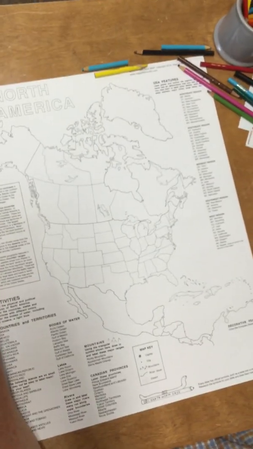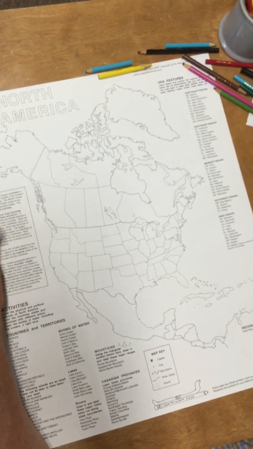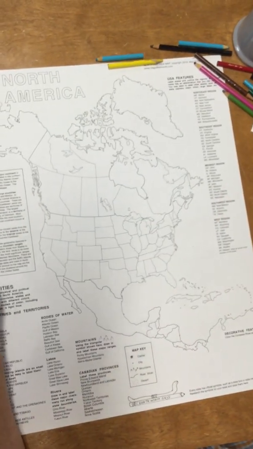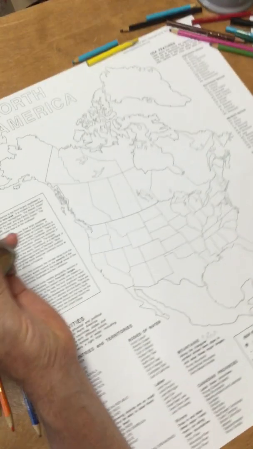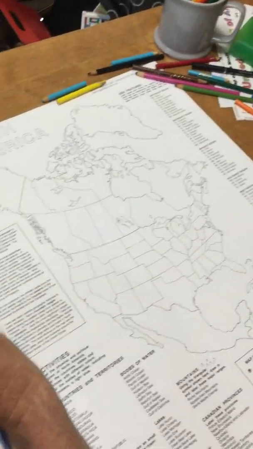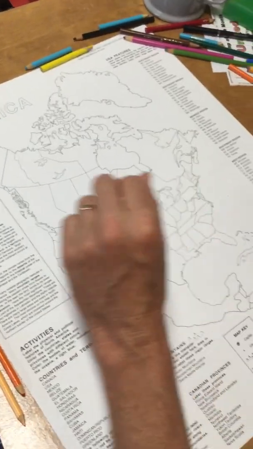I'm going to set my timer here for 10 minutes. All right, now I have some tools of the trade here. I've got a pencil sharpener, a nice eraser, and lots of colored pencils. And that's what you're going to need to finish this map.